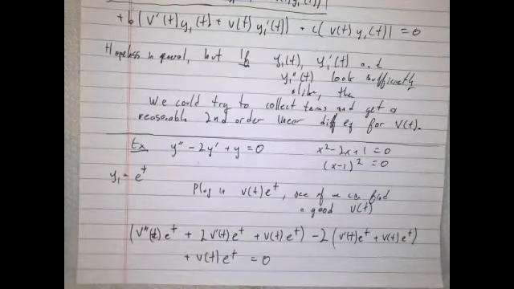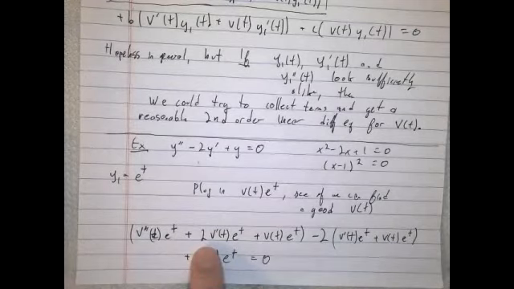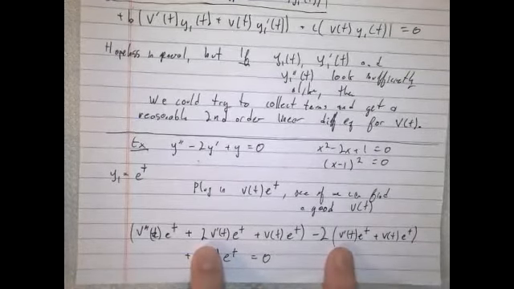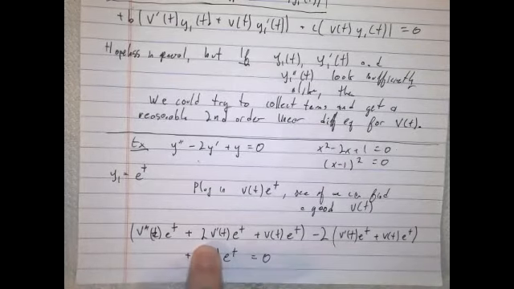What can I do now? Try to combine like terms. Exactly, we should combine like terms. First of all, I've got a 2 v prime of t e to the t over here. And what do I have over here? A negative 2 v prime of t e to the t.